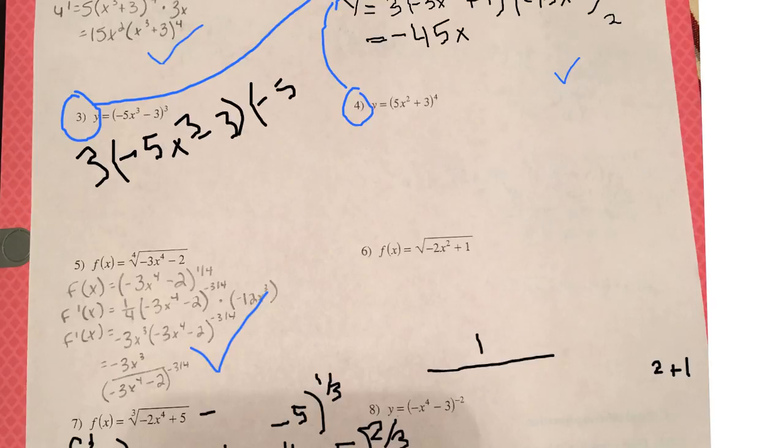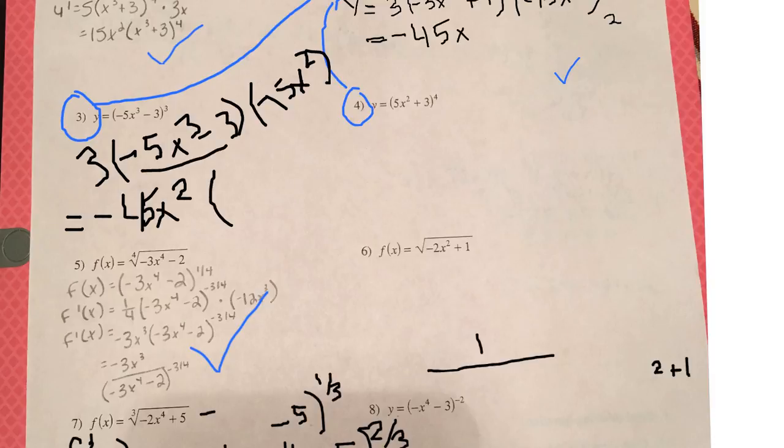Oops, sorry. Getting sloppy. And then we can, again, multiply this 3 with this negative 15x squared. So this all equals negative 45x squared. Sorry, there's a 5 in there somewhere. x squared times all of this stuff in here, which is, of course, negative 5x cubed minus 3. Okay, cool.